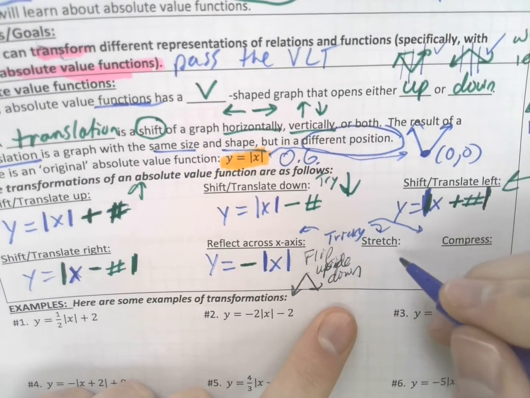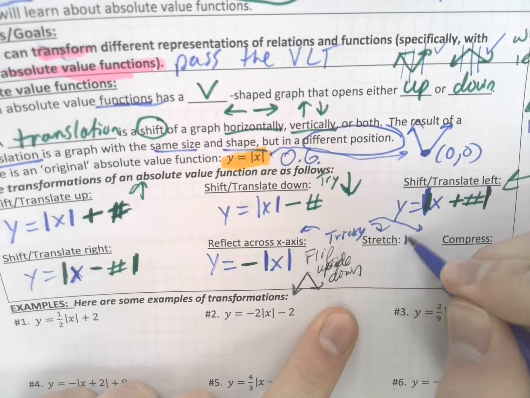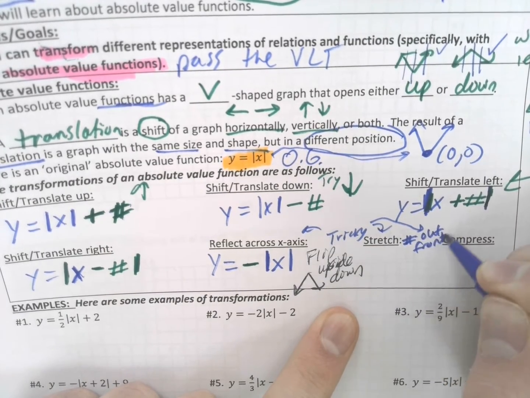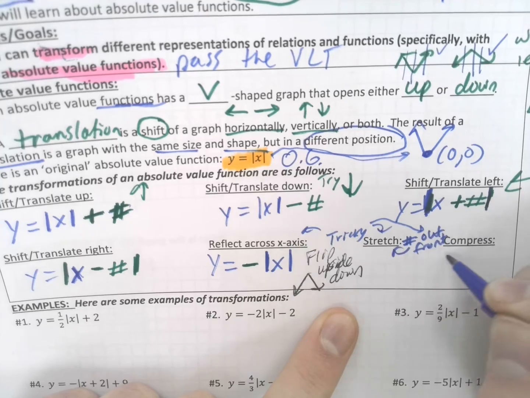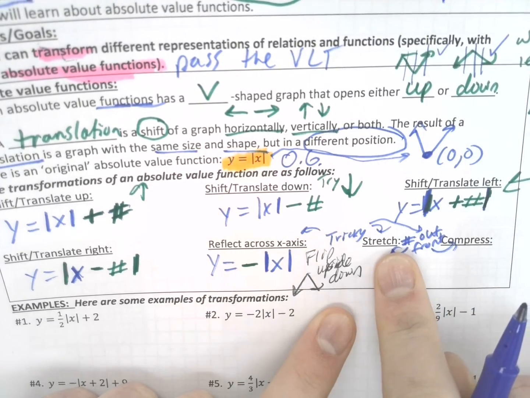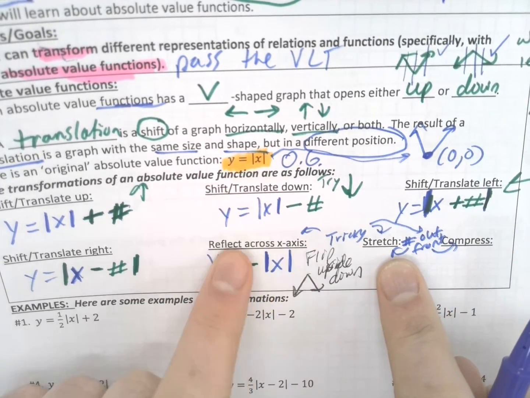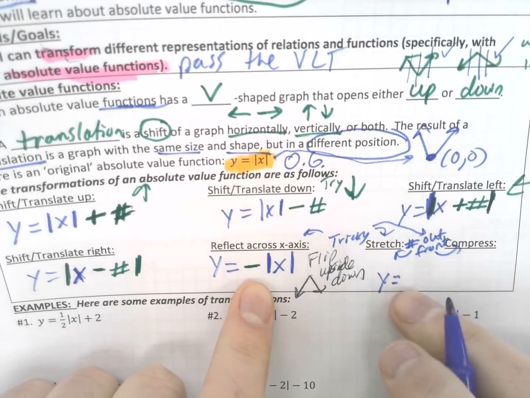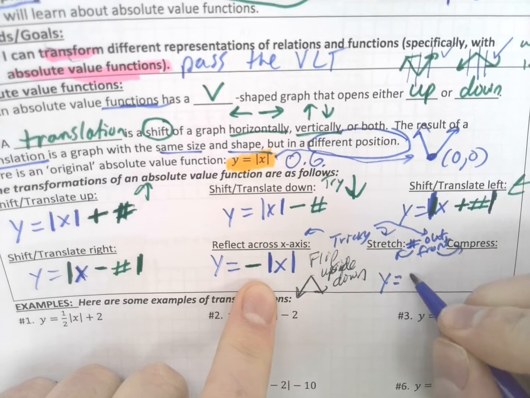Now, if you want to stretch, this is when you put a number out front. Actually, this is going to be true for both of these. If you want to stretch, we need to put a number out front. So here was a negative. For stretch, we want to put a number.